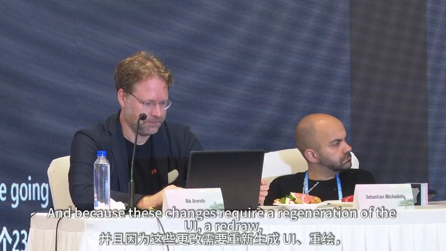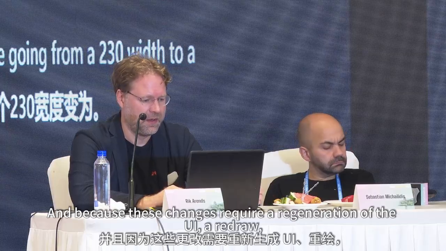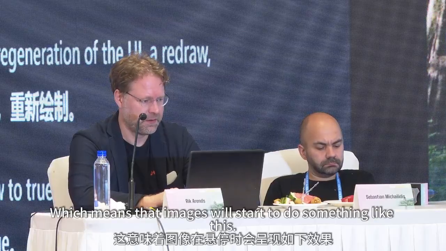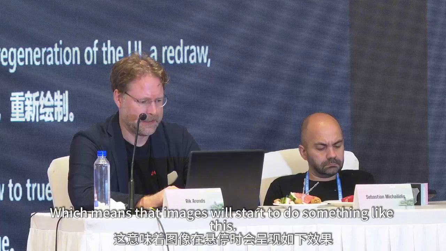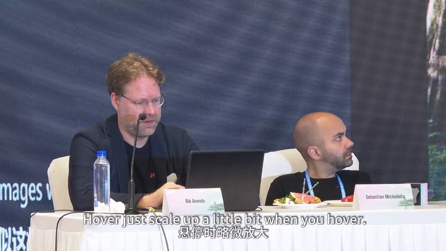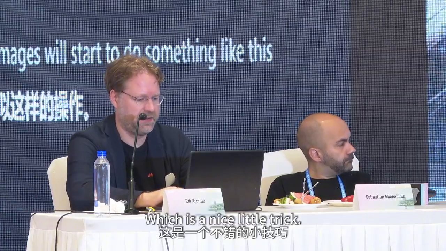And because these changes require a regeneration of the UI, a redraw, we're going to set redraw to true, which means the images will start to do something like this. Right, we hover and then the images scale up a little bit when you hover, which is a nice little trick.